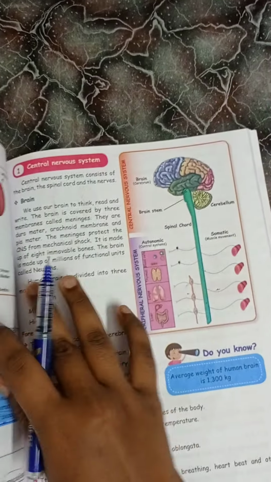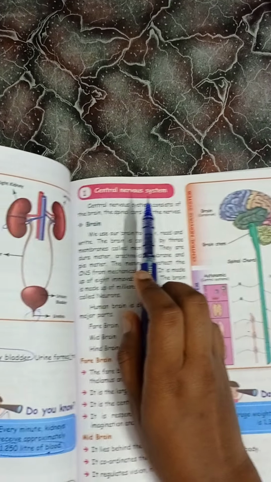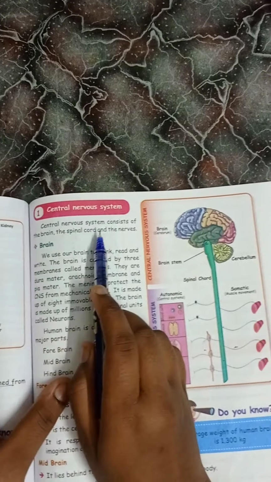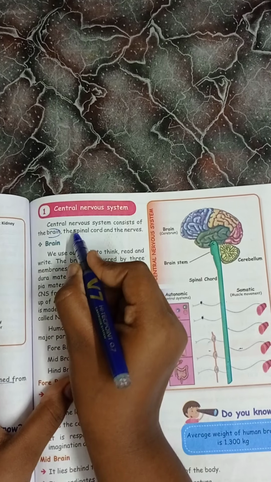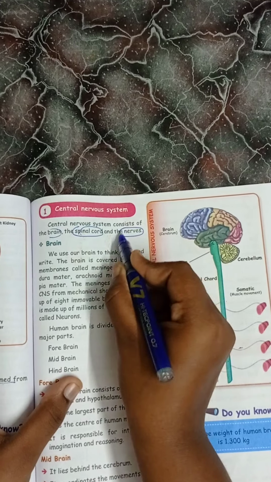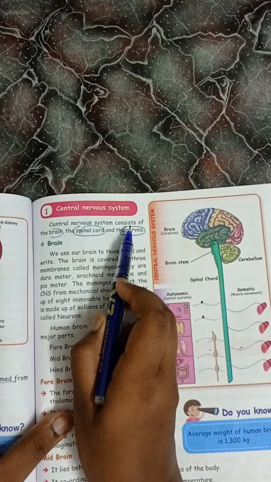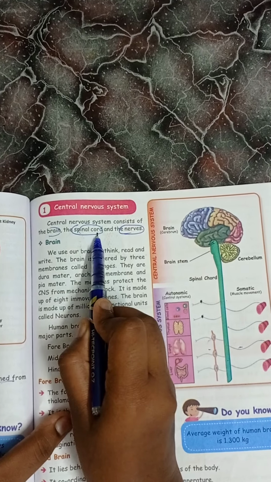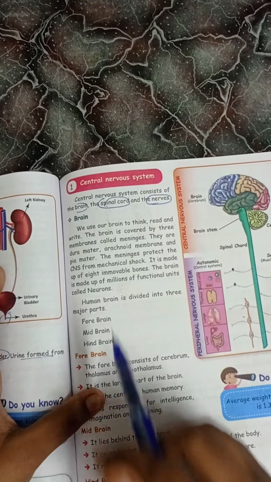Okay, children, this is the central nervous system. The central nervous system consists of the brain, spinal cord and the nerves. The CNS is divided into brain, spinal cord and the nerves. Now we will see the brain, children.